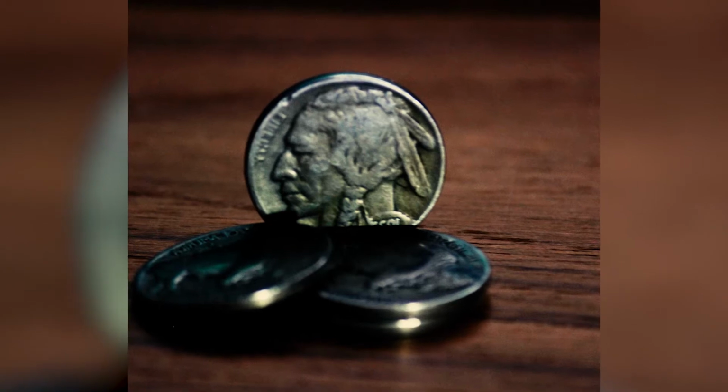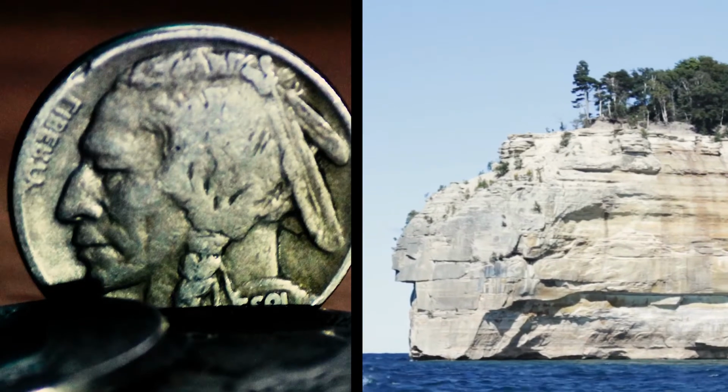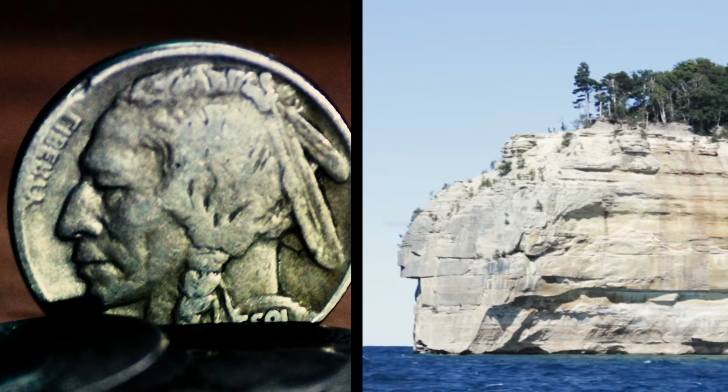Now let's compare that with a buffalo nickel. From 1913 up until 1938, the United States was producing nickels with a buffalo on one side and a classic Indian profile on the other side. Now if you look at this, you find a very similar profile to what we saw on that cliff face.